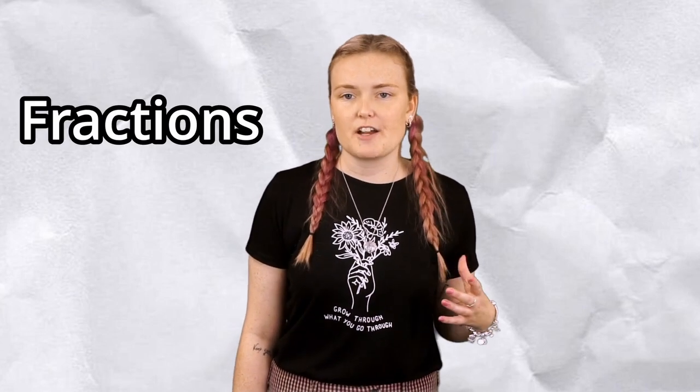In this session, we're going to look at equivalencies. That means converting between fractions, decimals, and percentages. But first, we need to make sure that we know what each of those things are. So let's look at fractions.